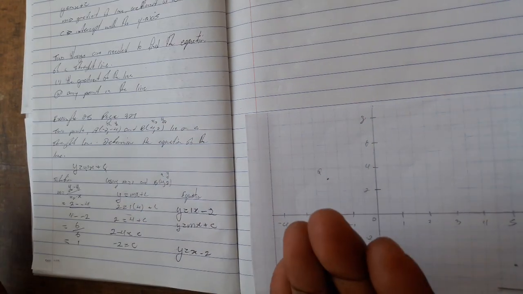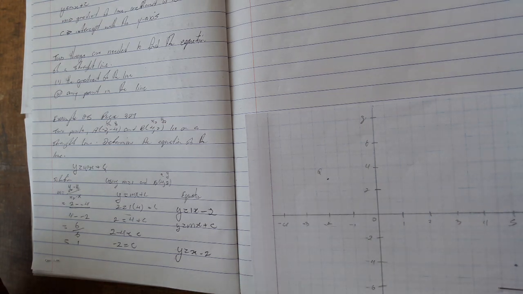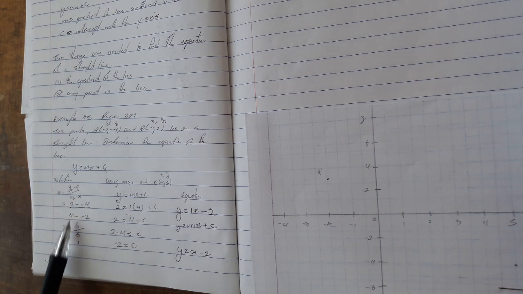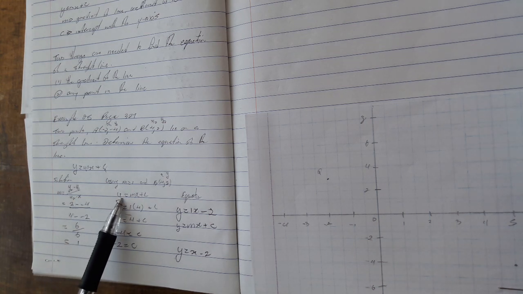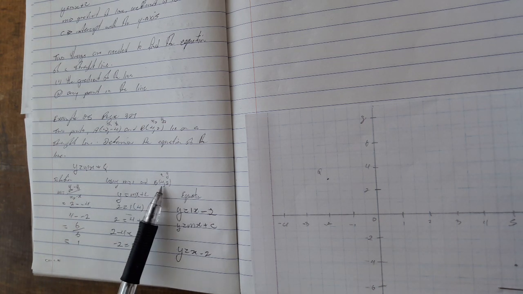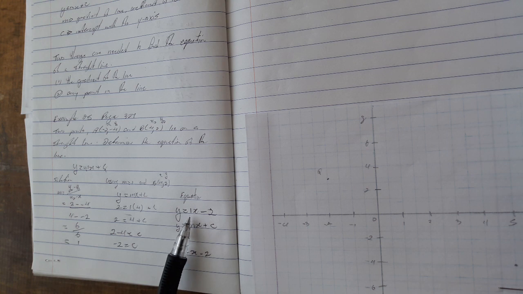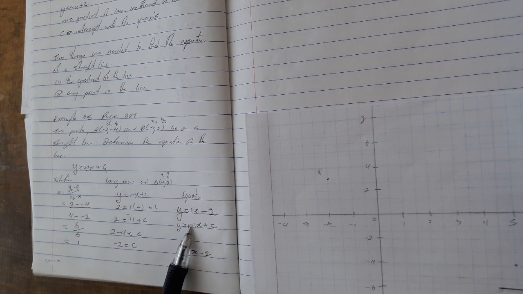So this is how you find the equation of the line. Two things are needed to find the equation of a straight line: the gradient, and any point. So we find the gradient, then we use the equation. We need the gradient and a point. We use this equation to find c, and then we put back the gradient alone and the c with the x and the y. And that's how you find the equation of a straight line.